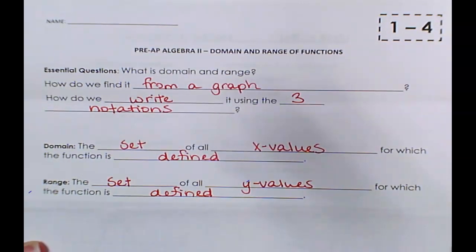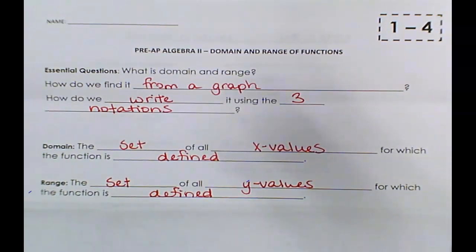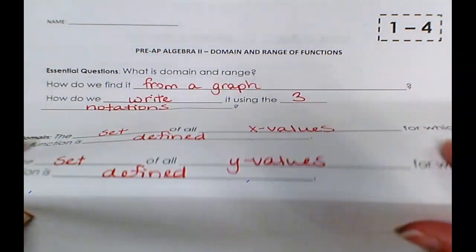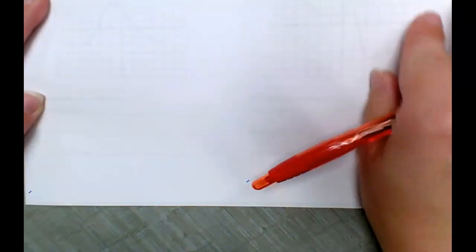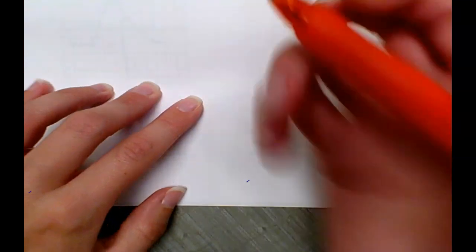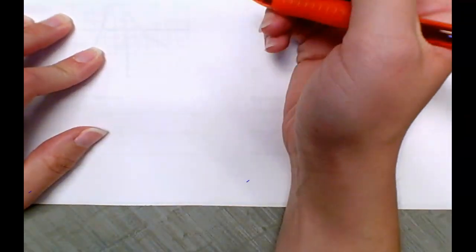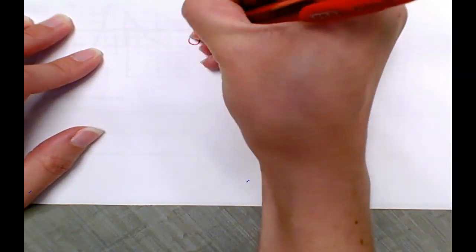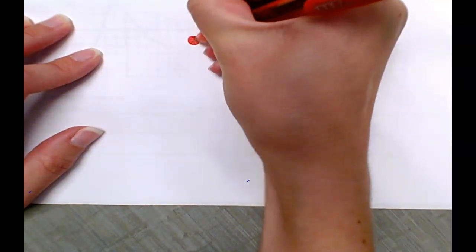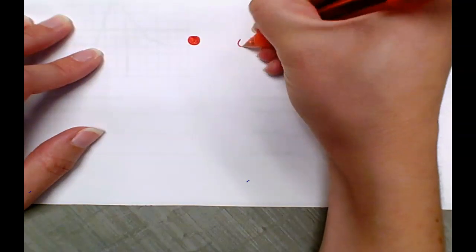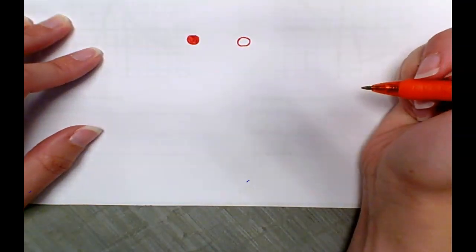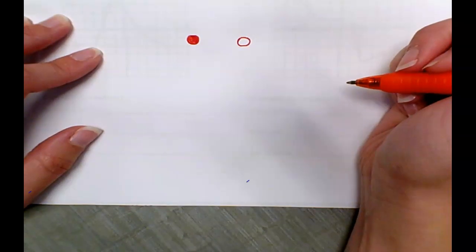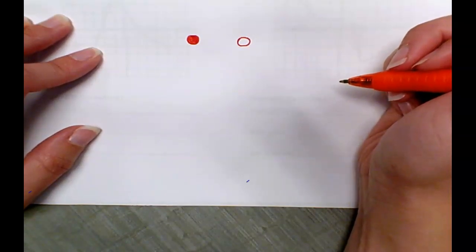So, yesterday, for our three notations, we learned that some symbols just kind of go together. So I'm going to, in this blank space, try and help you remember what goes together. Yesterday when we were talking about our notations, we were talking about points that were closed and points that were open. And this helped us determine what symbols to use when writing our three notations.